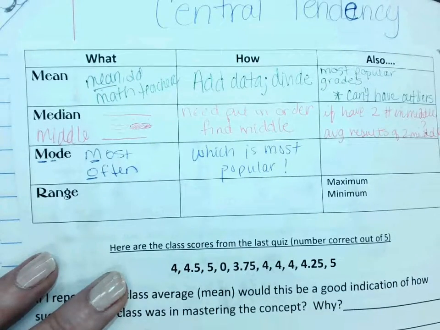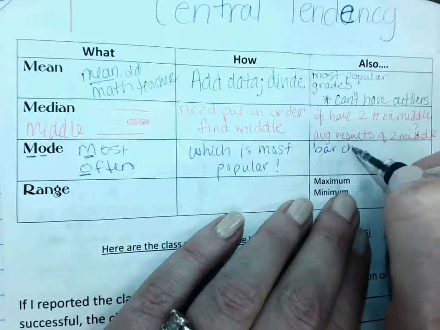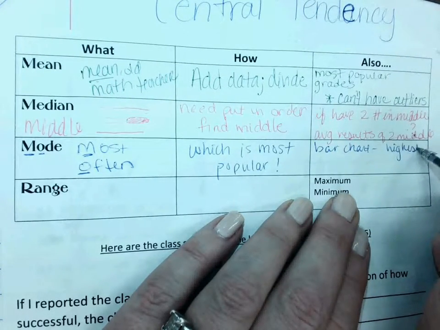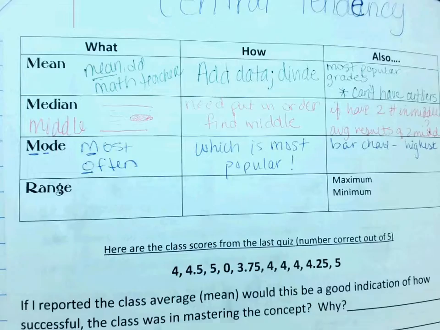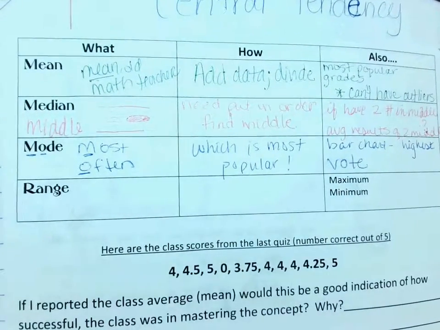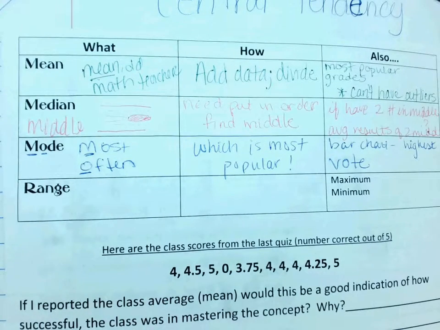Another thing to know about that is if it's in a bar chart, it's the highest bar. So it's often easiest to use when you're looking at graphs. And it's most used whenever we have a vote, like who wants to do this activity, the most votes win. So it would be the mode that wins.